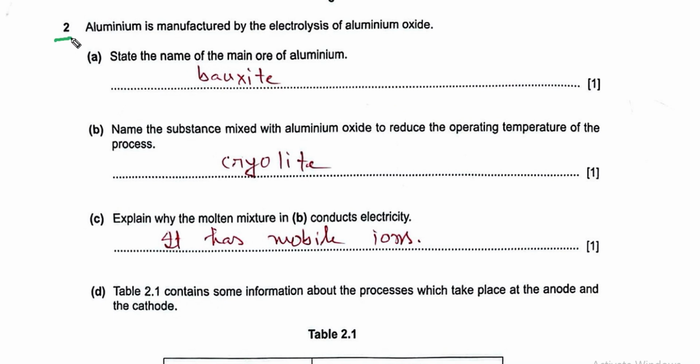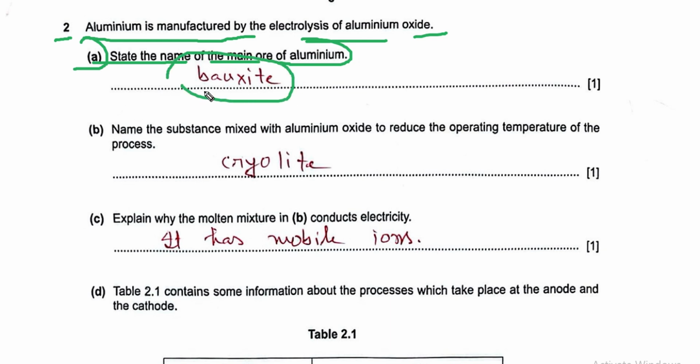Number 2, aluminum is manufactured by electrolysis of aluminum oxide. State the name of the main ore of aluminum. You know aluminum ore is bauxite, BAUXITE. From bauxite ore, aluminum metal is extracted.